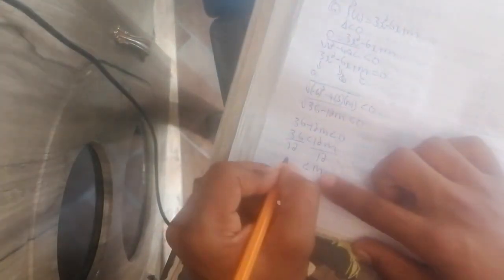Take to the other side. 36 less than 12m. From here you would find that m should be less than 36 over 12. You can just insert this on a calculator for simplification purposes. So if m is less than 36 over 12, you will have imaginary roots.